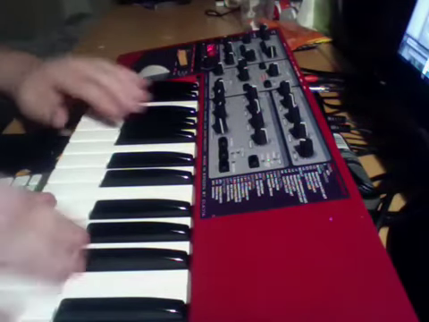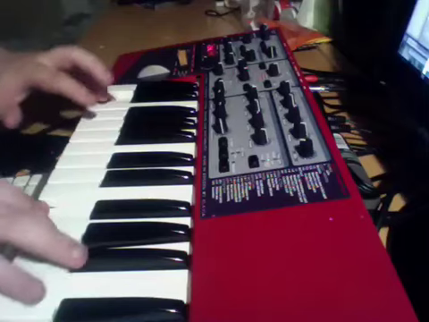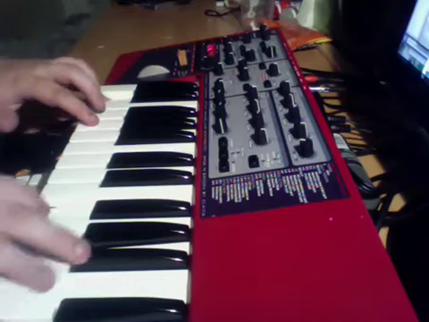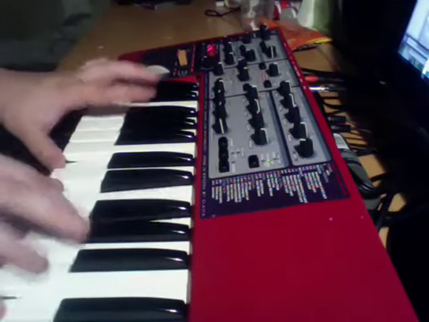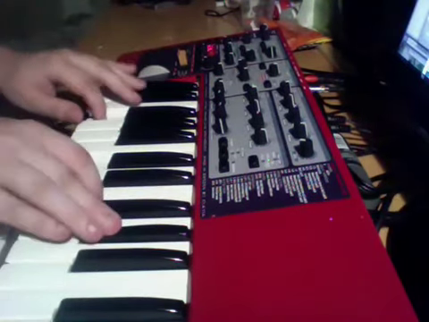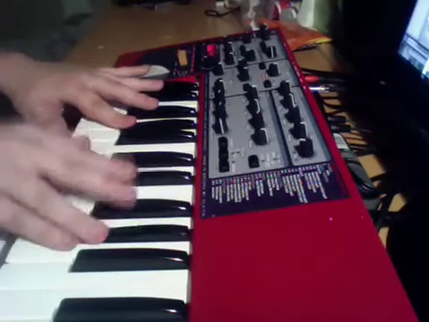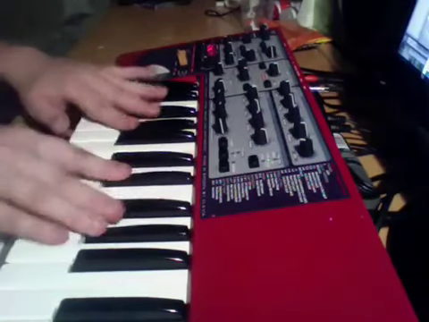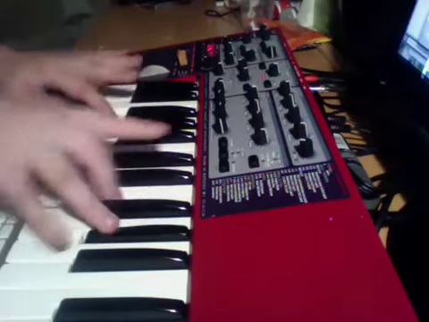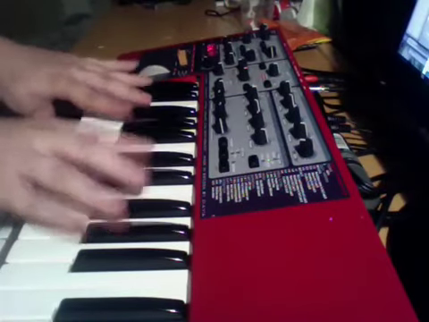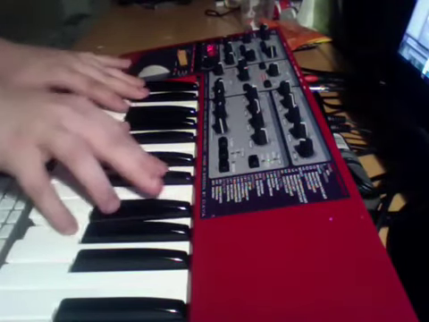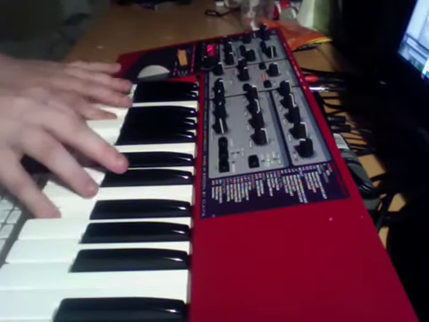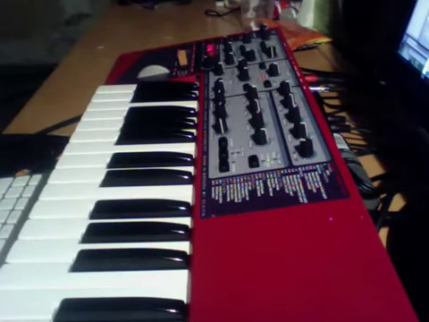And we've basically got our sound right there. And that's basically the Africa brass sound.